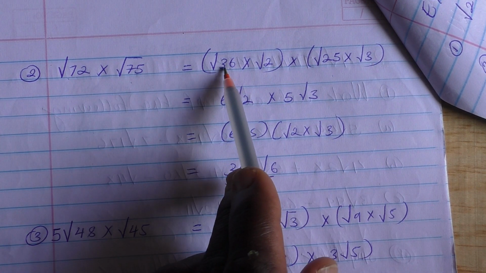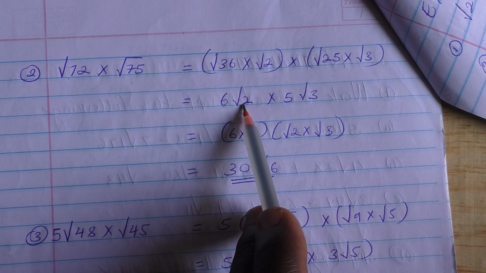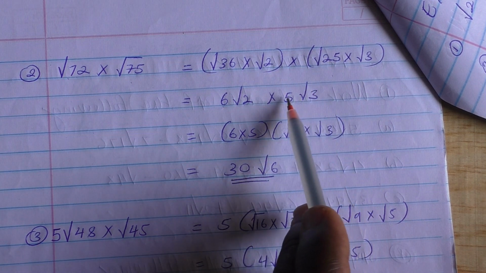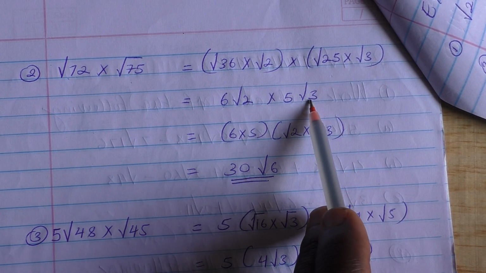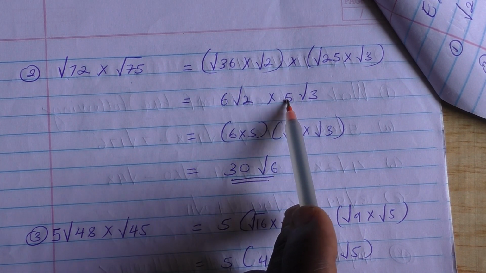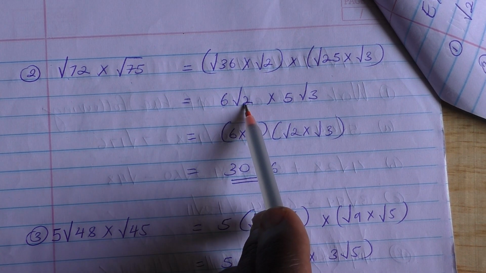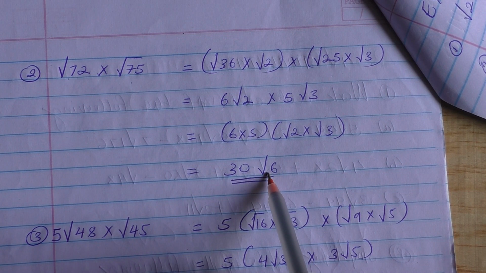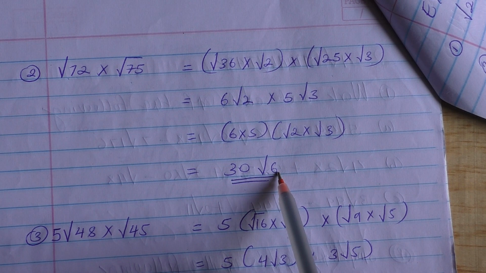So when you simplify root 36 times 2, you get 6 root 2, and root 25 times 3 gives us 5 root 3. Then the coefficients, that is 6 and 5, will multiply to give us 30. Then root 2 multiplies with root 3 to give us root 6. So it becomes 30 root 6.